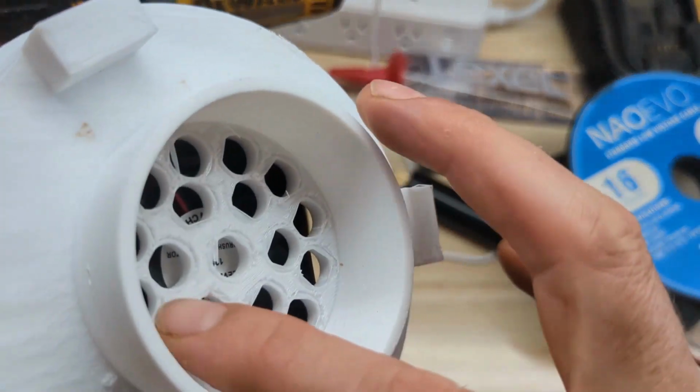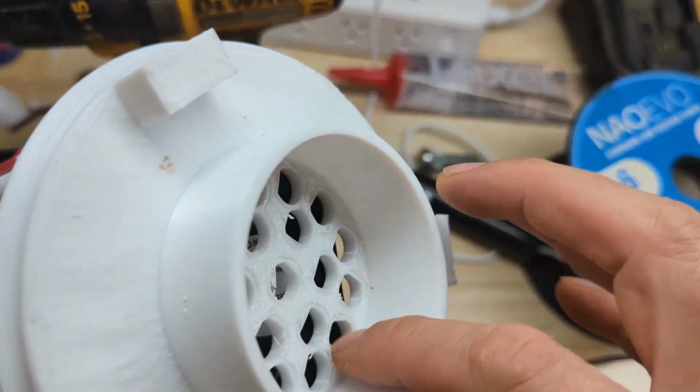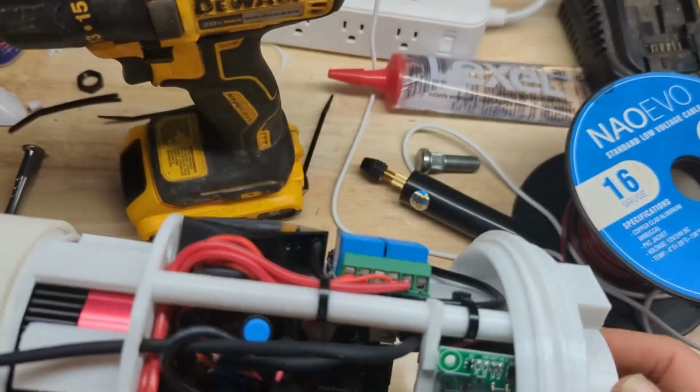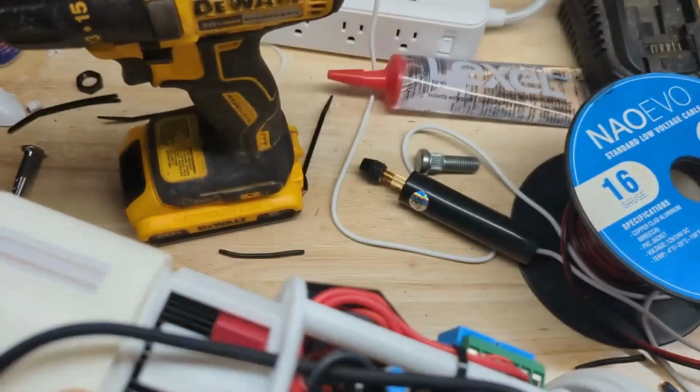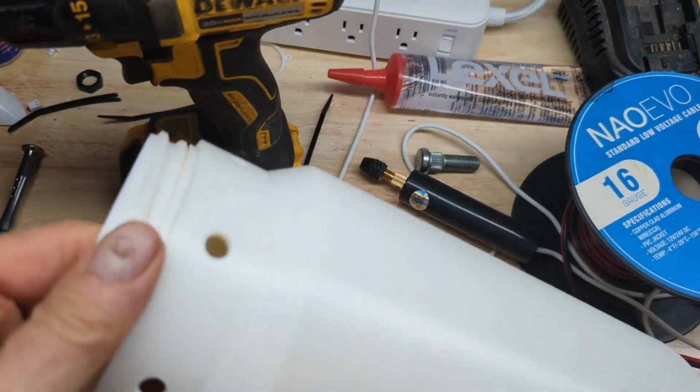Actually, there is one more component we need to do. We need to put our screens in so that we do not have bugs and stuff getting access up into there. We'll do that screen next, and then we'll do the same thing on this inner part of the case.